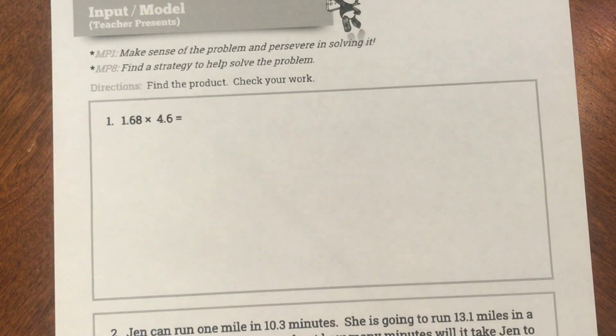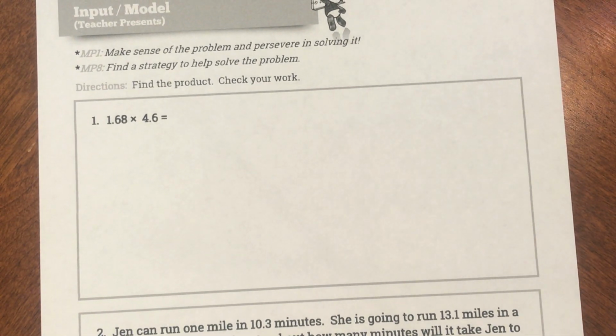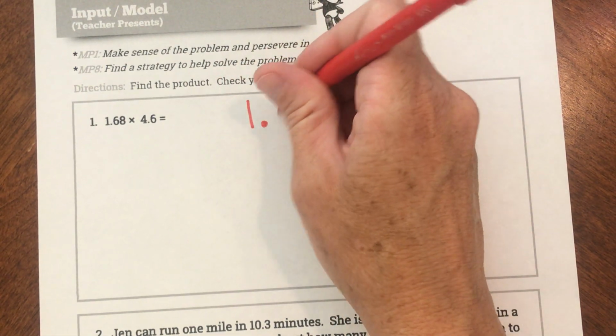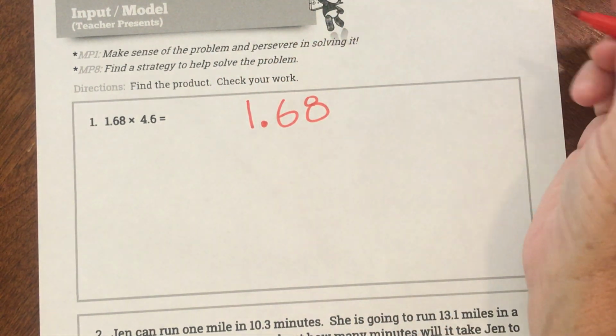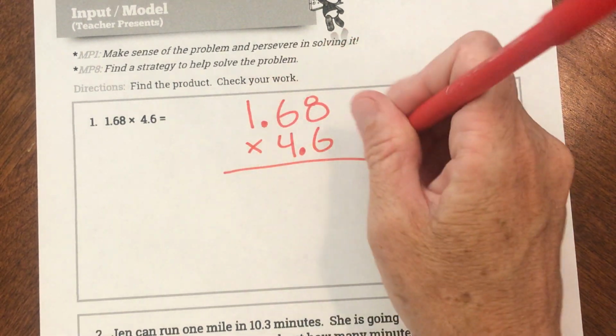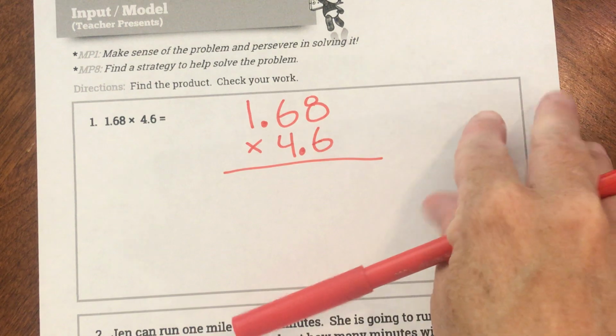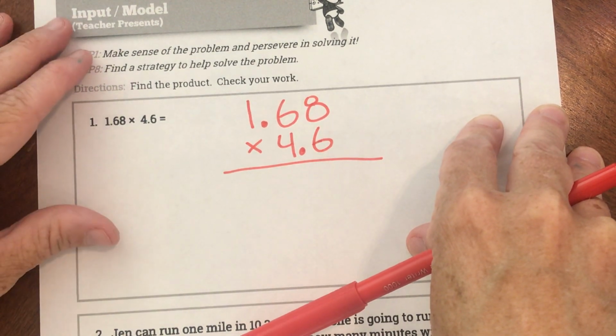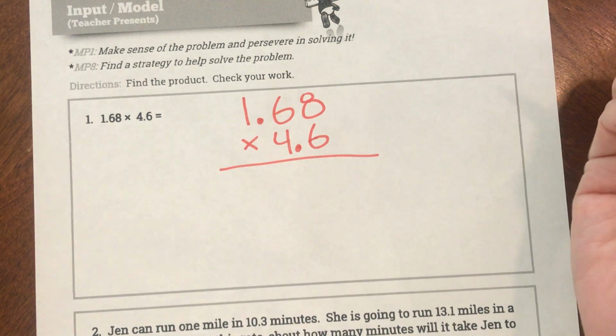How does this change? So I have 1.68 times 4.6. So again, I'm going to set it up with my longer number on top, which has 3 digits, and this one will go on the bottom. Notice I don't worry about my decimals. I don't try and line them up, I don't try and not line them up. I just kind of ignore them. And then I'm going to multiply.